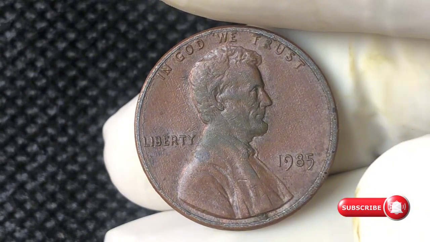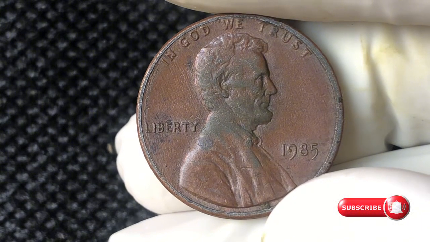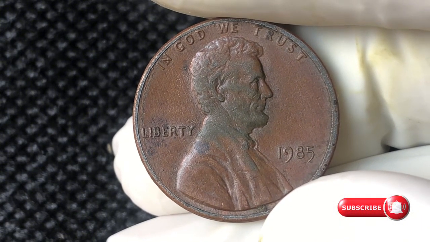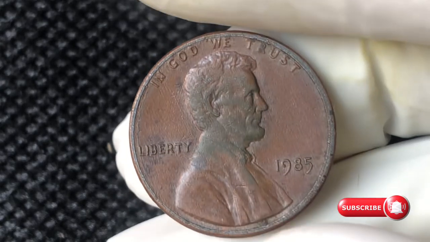Proof versions of the 1985 penny, struck with specially prepared dies and offered in mint sets, offer an even more striking glimpse into the craftsmanship of the mint, showcasing mirror-like fields and frosted devices that elevate the humble penny into a miniature work of art.